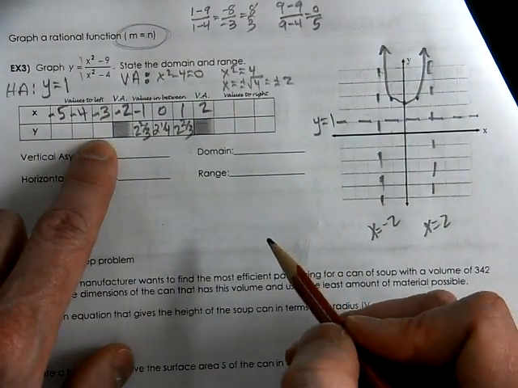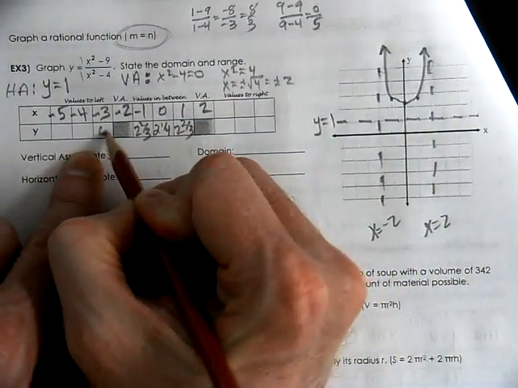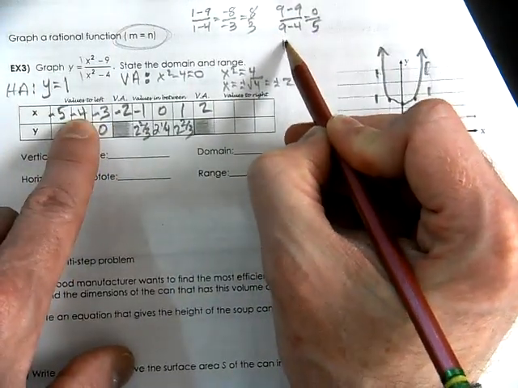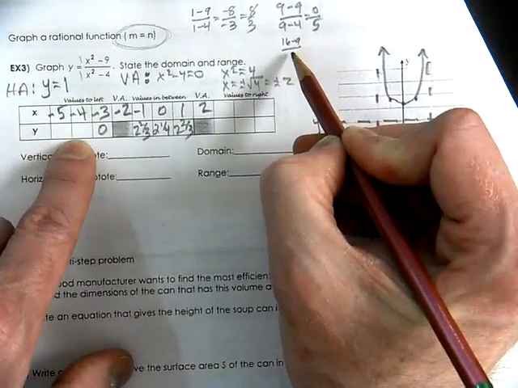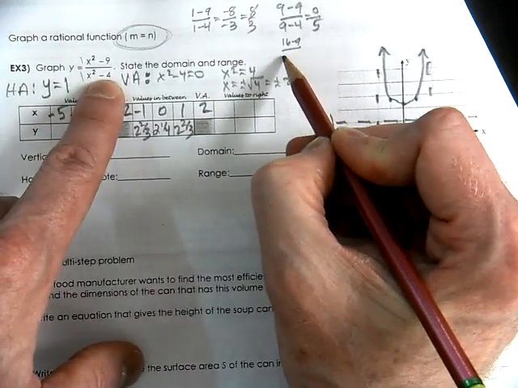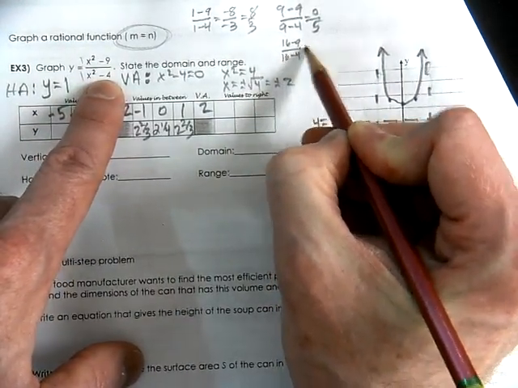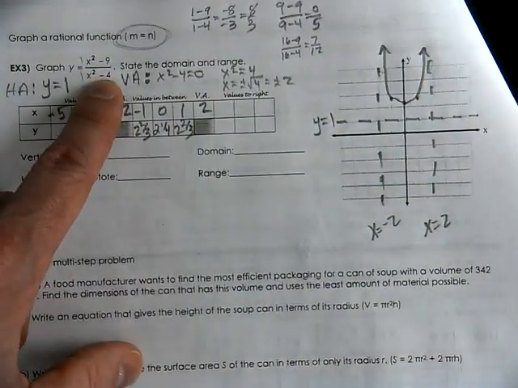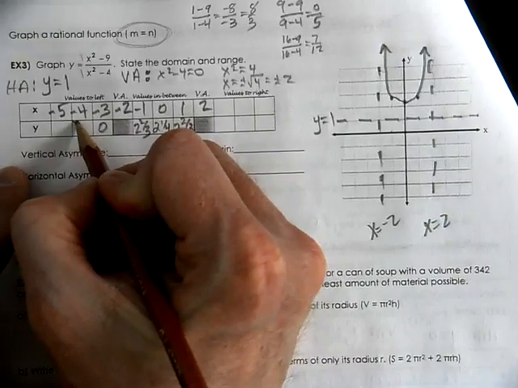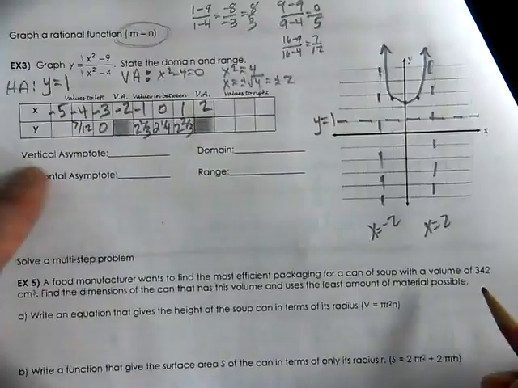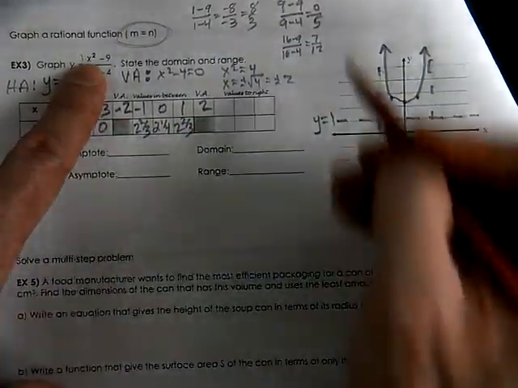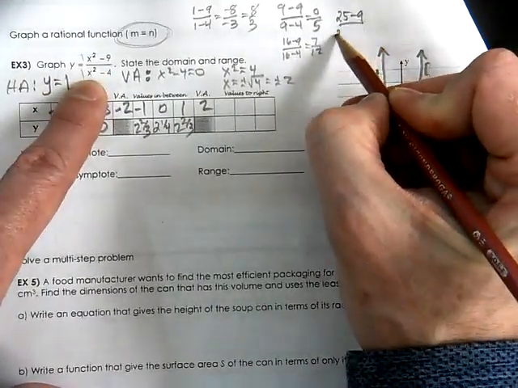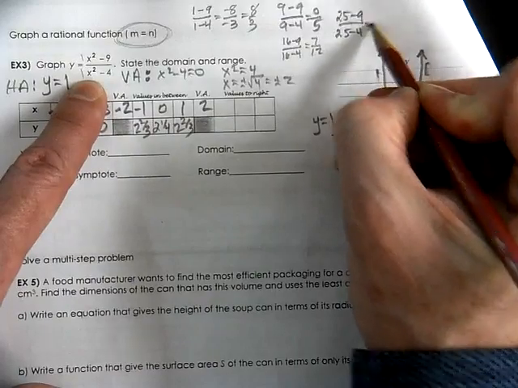What is 0 over 5? 4 squared is 16 minus 9. 16 minus 4. That's 7 over 12. So that's just a little bit more than a half, right? 7/12. 25 minus 9 and 25 minus 4.